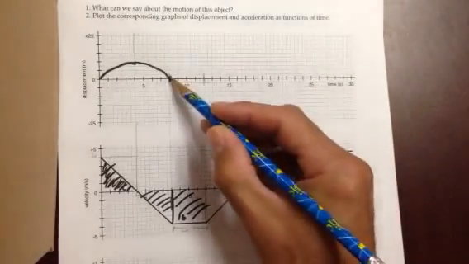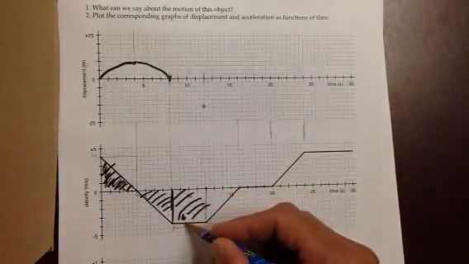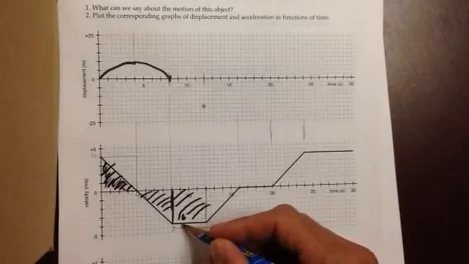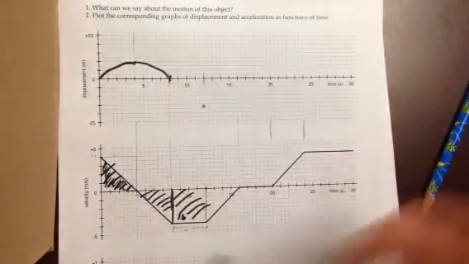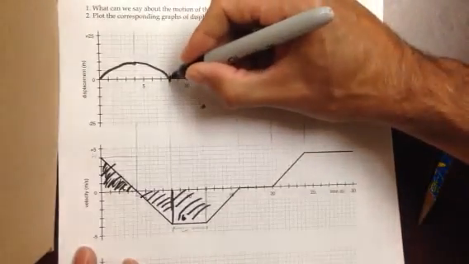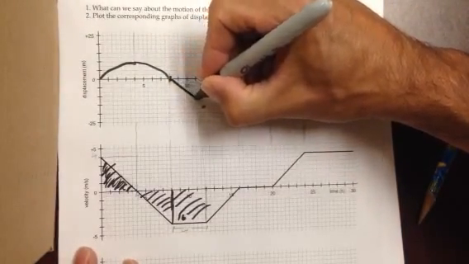Now, what kind of shape do I expect this motion to have here? My velocity is constant. Constant velocity corresponds with a straight line on a displacement time graph, because your displacement is changing at a constant rate.